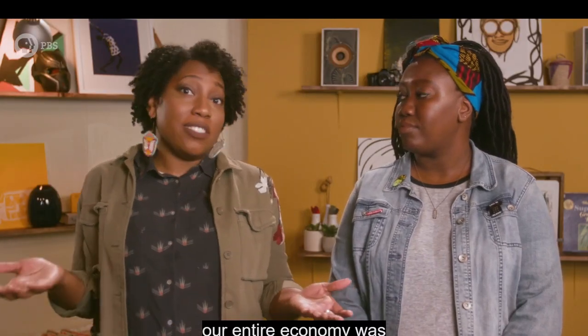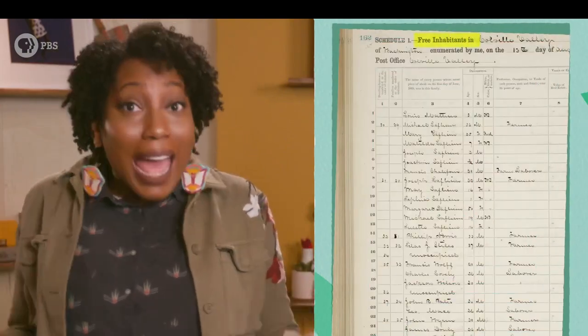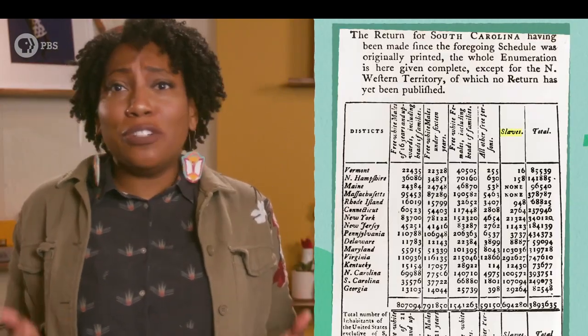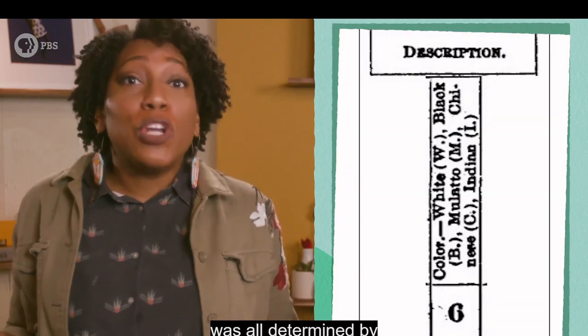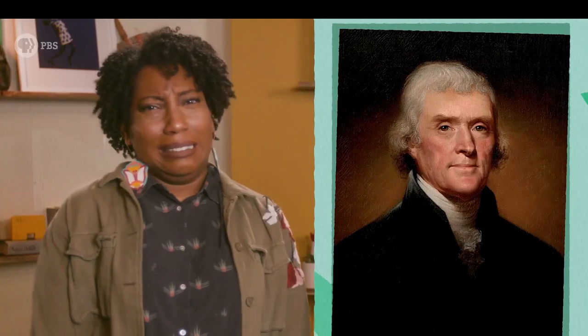At the very foundation of America, our entire economy was based on racial categories. Who was allowed to own land, where you could live, how you were taxed, whether you were a slave, indentured, free, poor, or rich, was all determined by your racial category. In 1790, the first U.S. census was managed by none other than your boy, Thomas Jefferson.